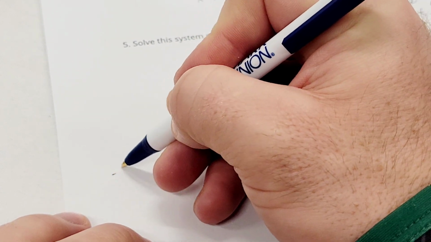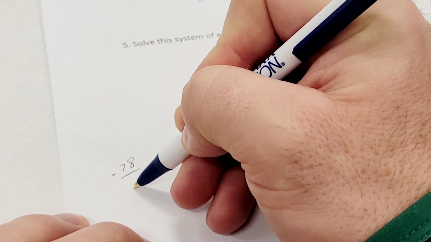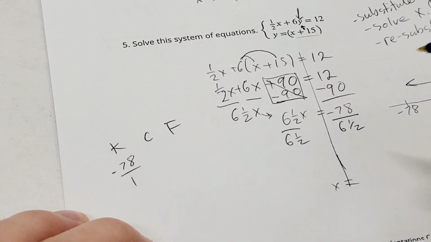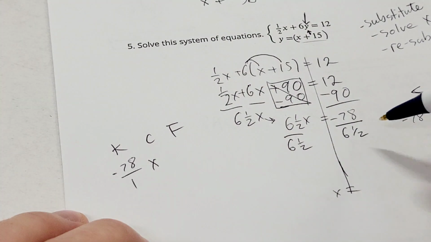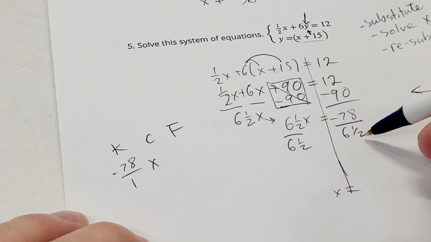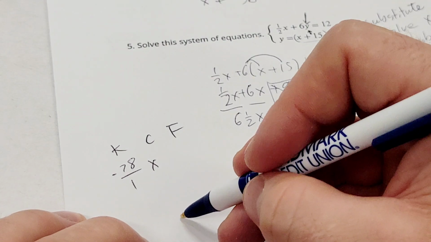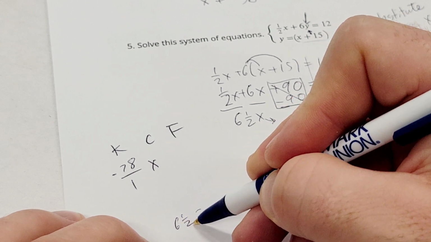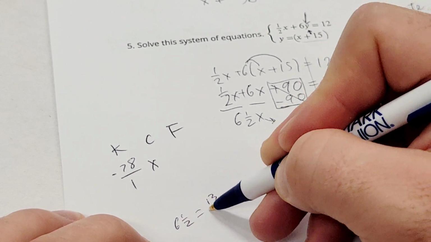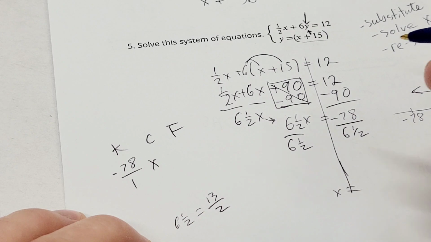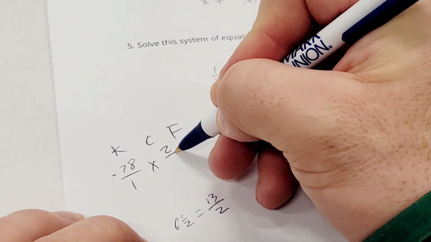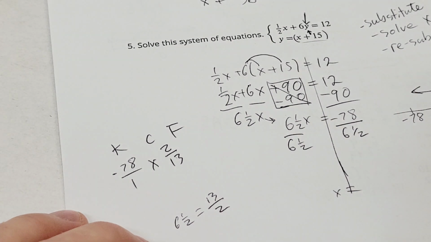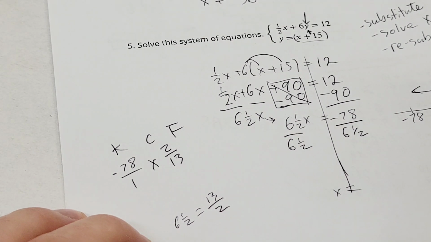So negative 78 over 1, we're going to keep, change, flip. Okay, so instead of divide, we're going to multiply, and I need 6.5 as an improper fraction. So 6.5 as an improper fraction is 6 times 2 is 12, plus 1 is 13 halves. Okay, so I'm going to flip 13 halves, which is right there.